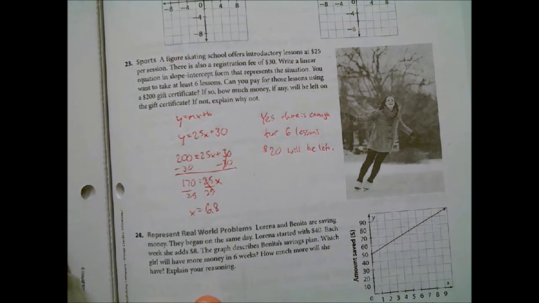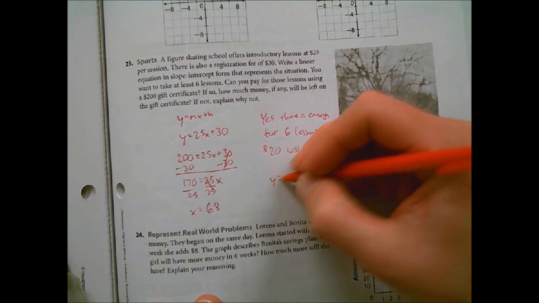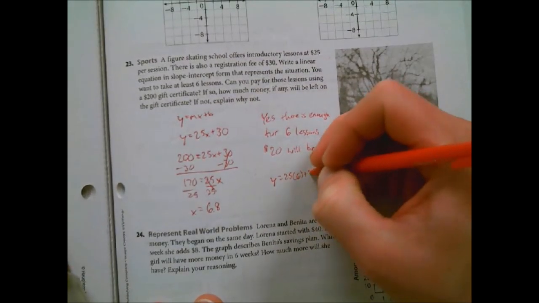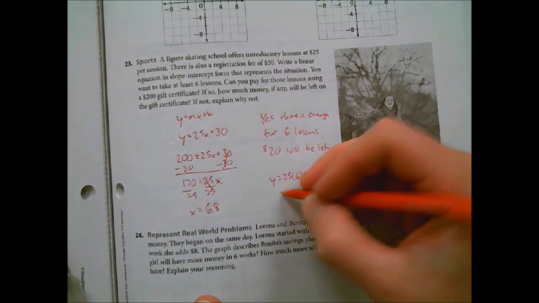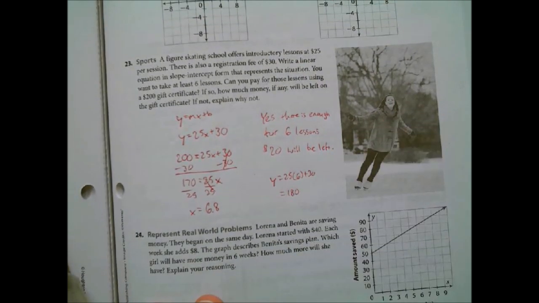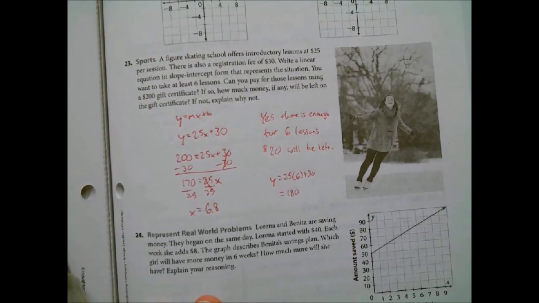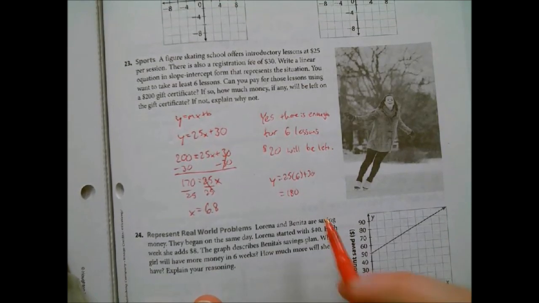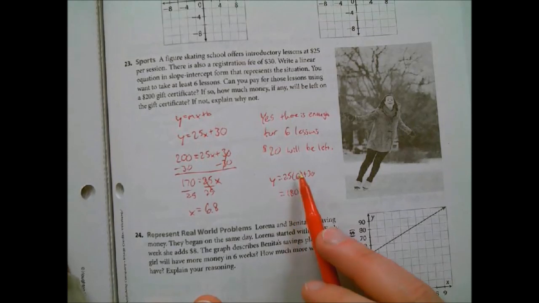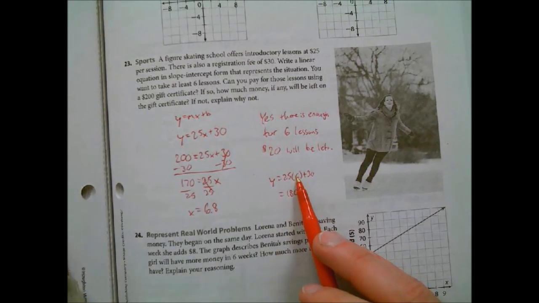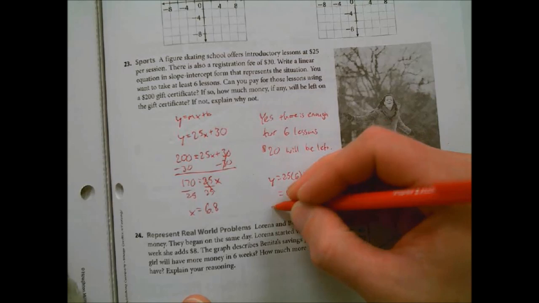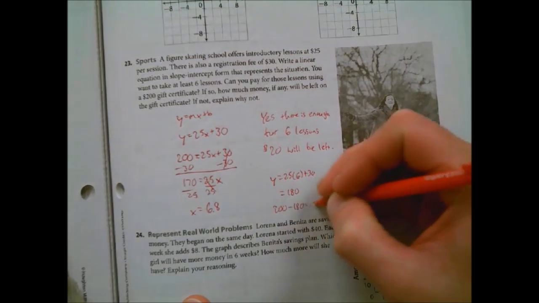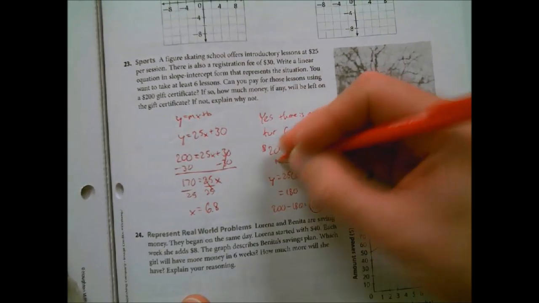Okay, so you plug 6 in for x. And so 25 times 6, that's 150, plus 30 is 180. Aha, so this is an alternative way to do it. Ella was fine the way she did it, but this is a different way. You can see here that it only costs $180 for 6 lessons, and so our $200 gift certificate is plenty of money, and there's a $20 difference. In this case, you can see that part too.